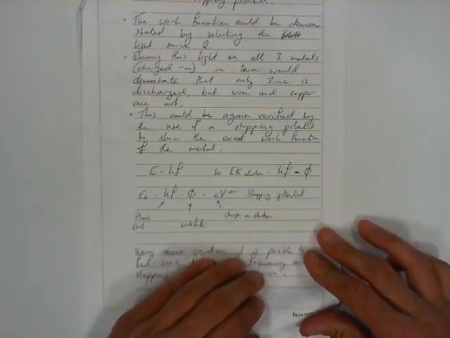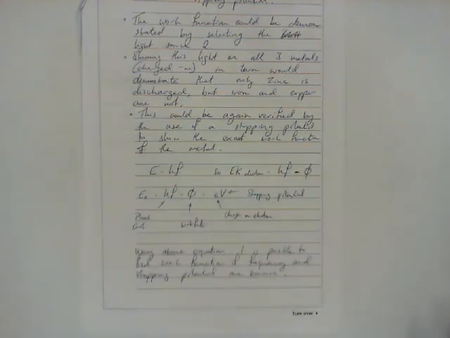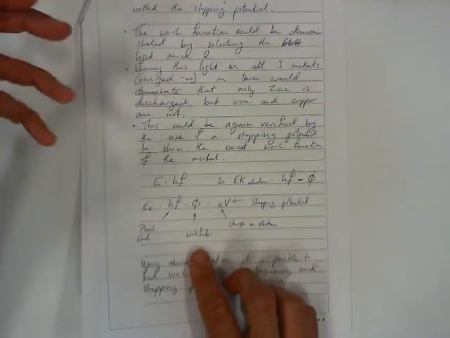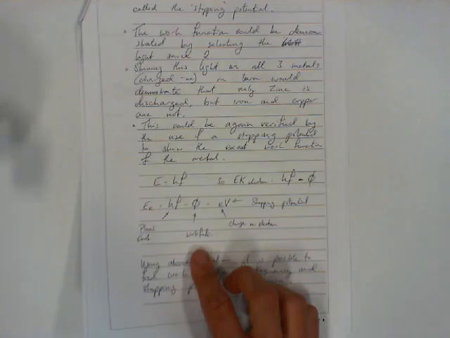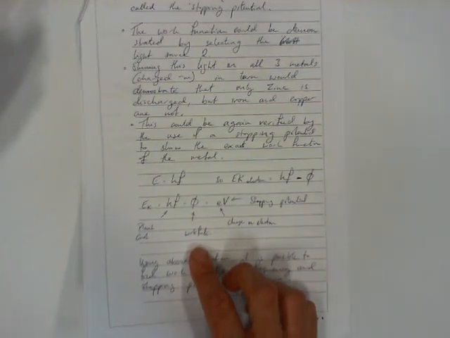You just need to say, for the first mark, that you're keeping the metal the same and changing the lights. The second mark is to say keeping the light the same and changing the metal. Right.